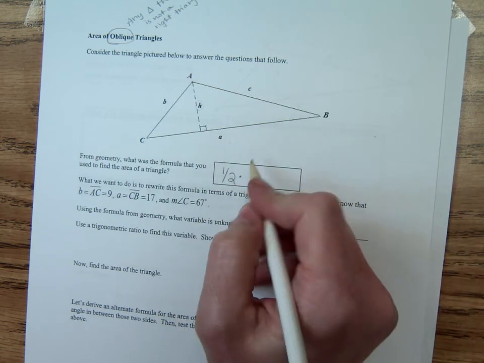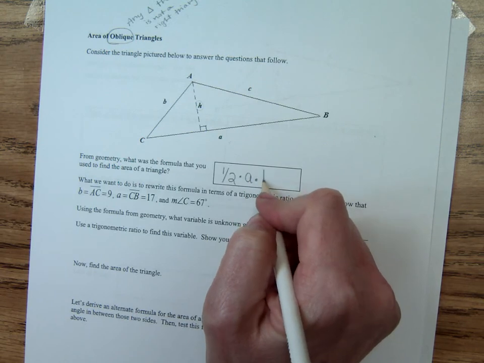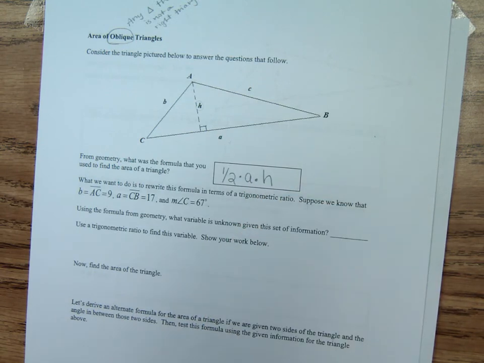This base is A, and this height is H. So we're going to say 1/2 AH. That's how we're going to write it. Because what we're going to try and do is rewrite it in terms of trig ratios.